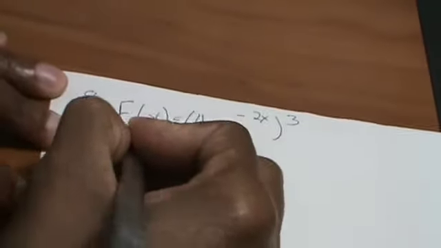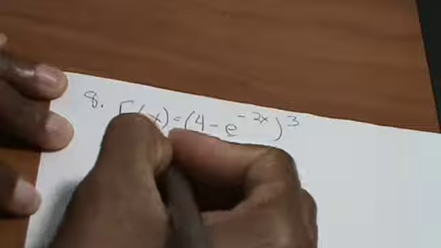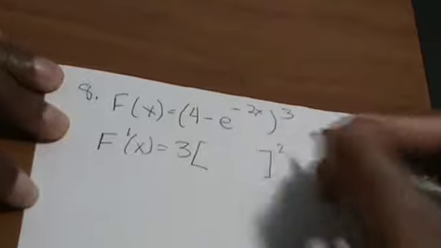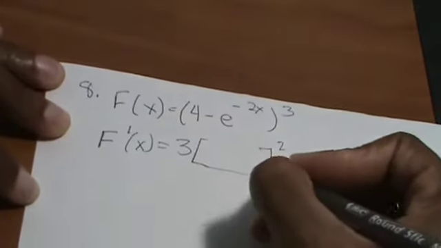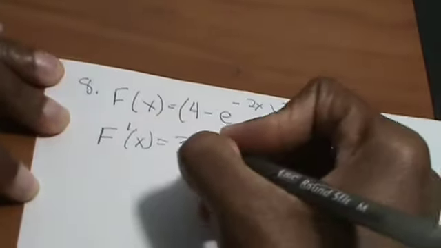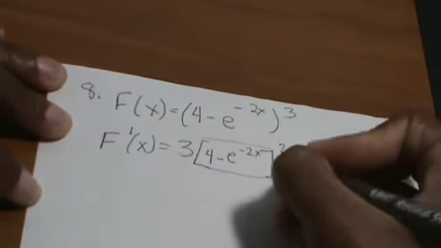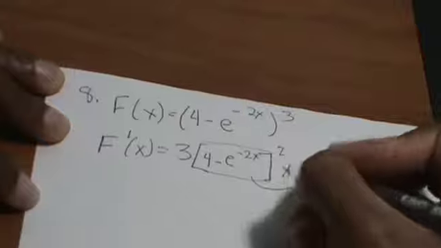So this 3 is driving this problem. So we have f prime of x, which equals, bring the 3 down and square it. Here's your inside, don't touch it. 4 minus e to the negative 2x times, now that brick has to disintegrate.